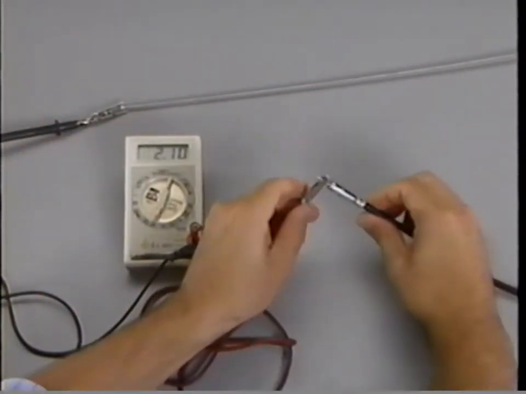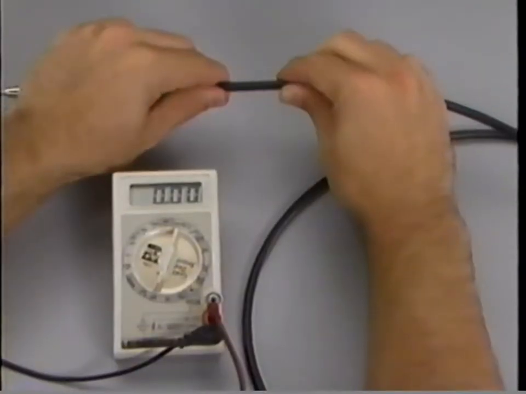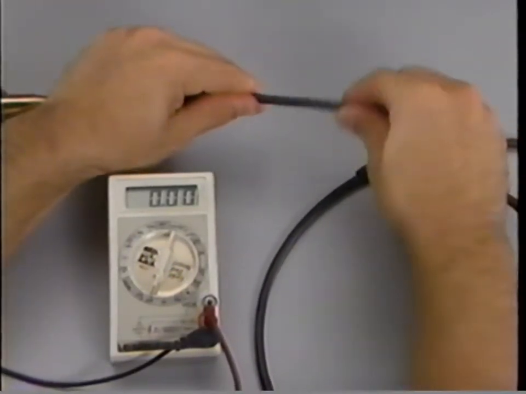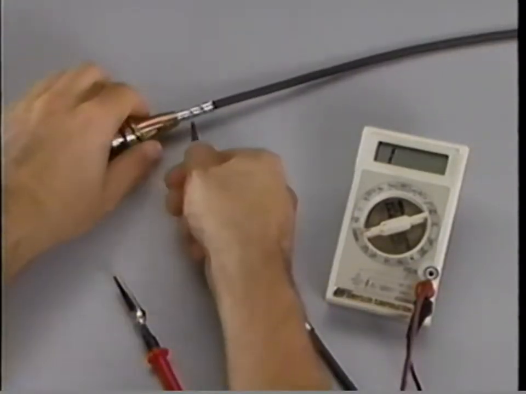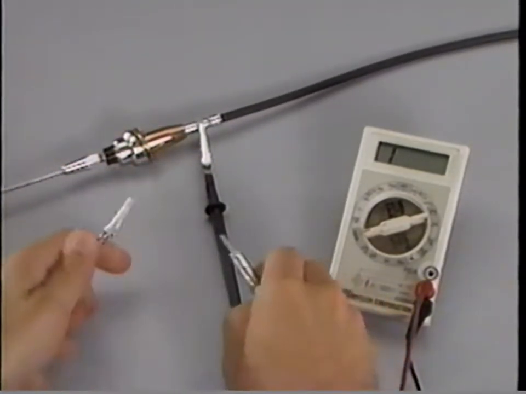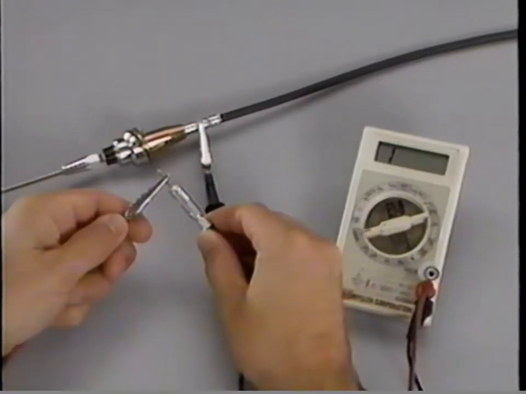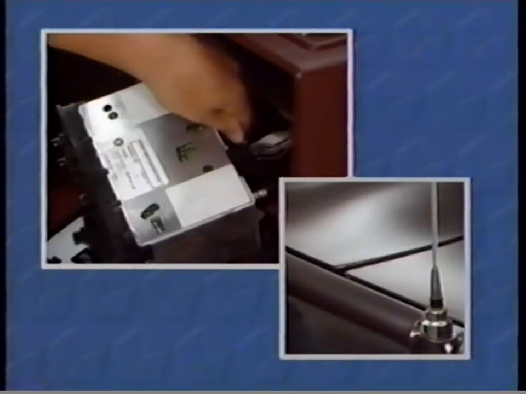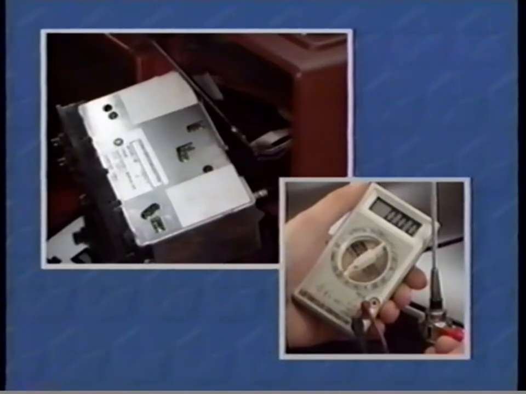Wiggle the cable over its entire length to reveal intermittent shorts or open circuits. If, when wiggling the cable, we find an open circuit, we'll have to replace the cable and continue our check. When checking an antenna, you should find no continuity or a very high resistance of several megohms between the ground shell of the connector and the radio end pin. With the antenna installed, you should also find continuity between the antenna mounting hardware and the radio ground strap.